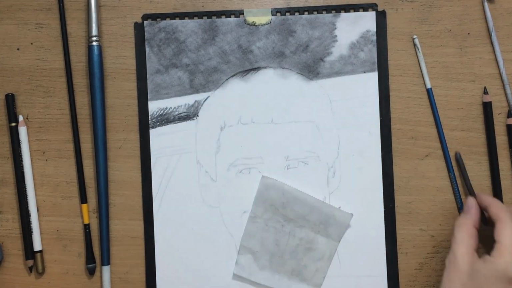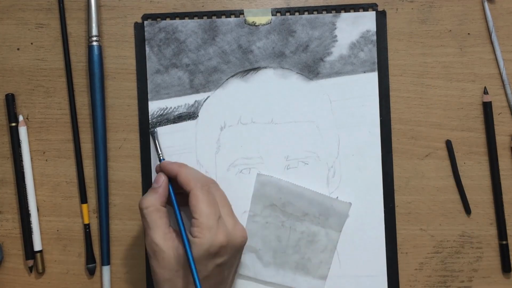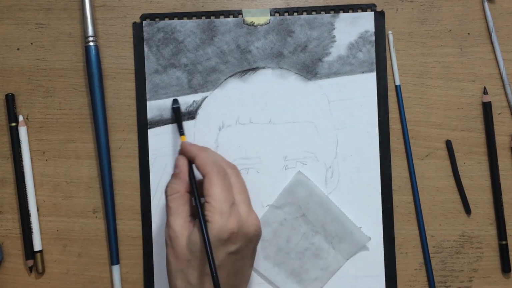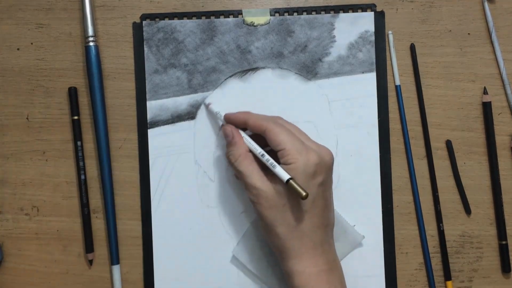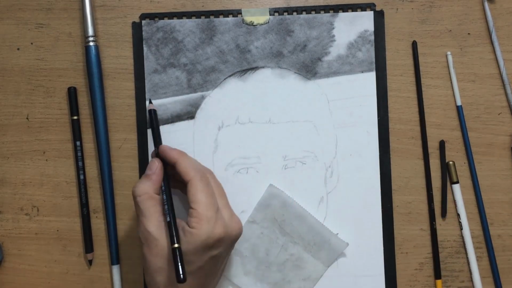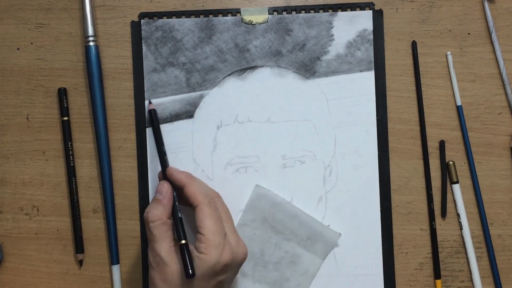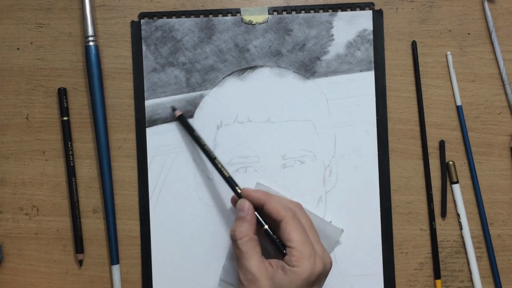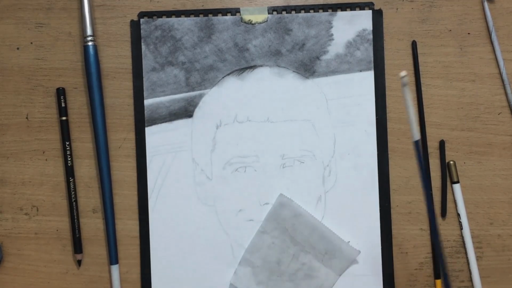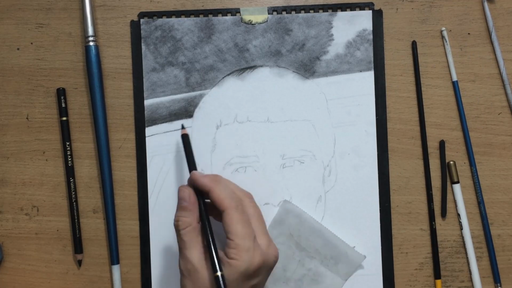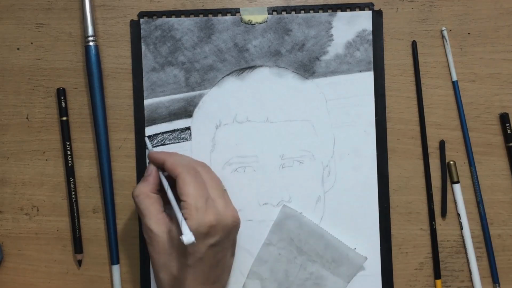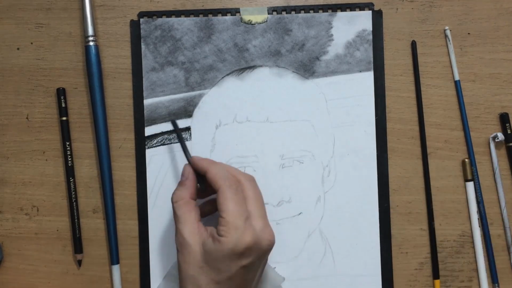And then I moved on to the car itself, or at least the part of the car that is visible, the roof and the door and the window. So I'm shading this using a combination of willow charcoal and charcoal pencils, and using blending tools a lot. I normally use a combination of tortillons and brushes for blending. Sometimes I even use my fingers, but here I didn't really use my fingers that much. I will use my fingers for some of the darker bits a bit later.